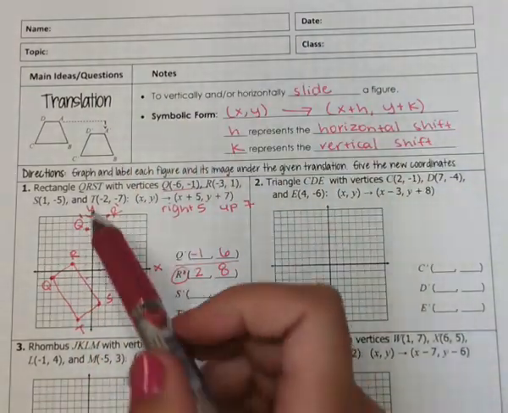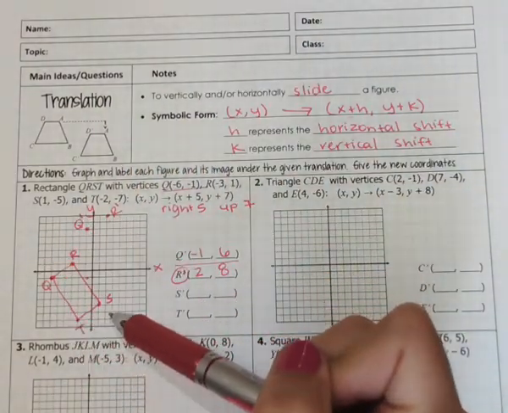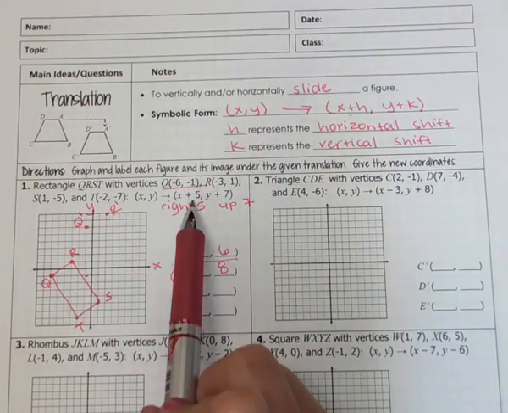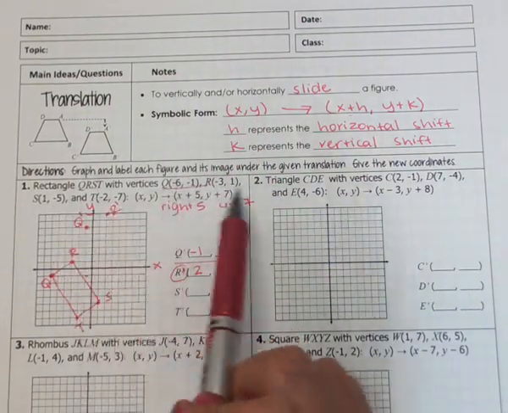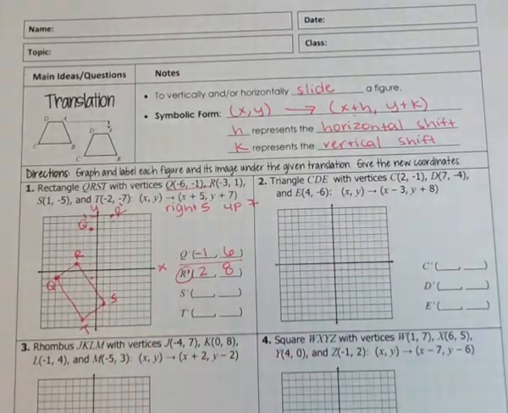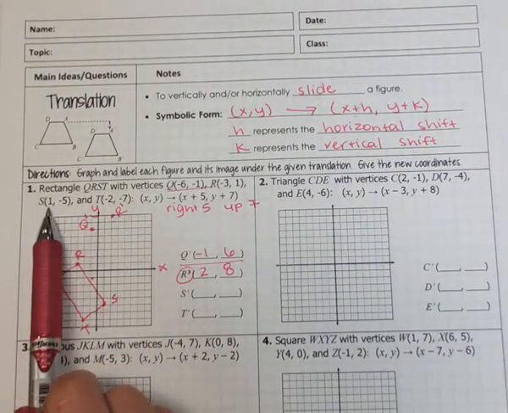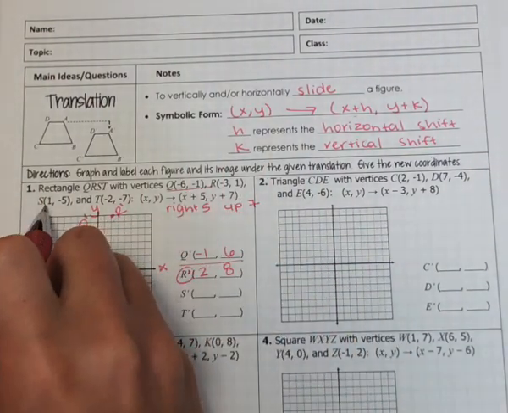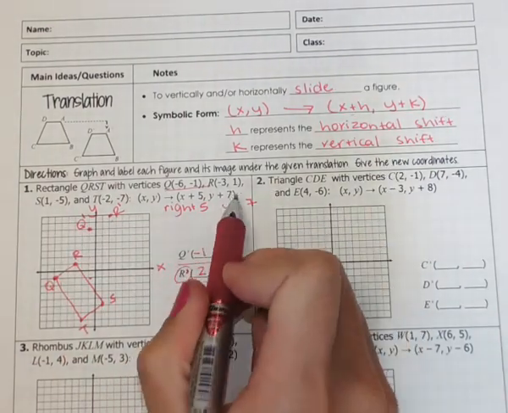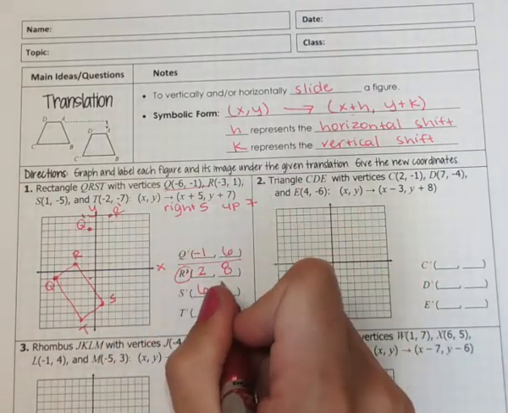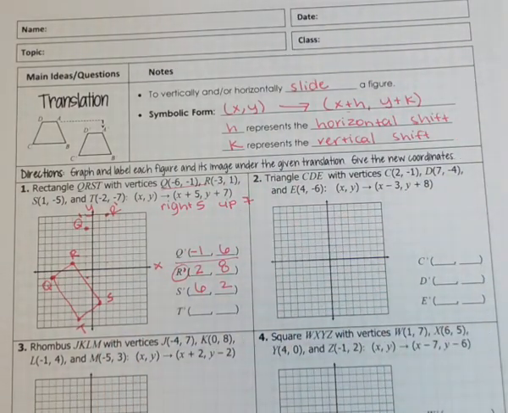So multiple ways to do it. If you're visual and you like to count on the grid, you can do that. If you'd rather just add 5 to all the x's and add 7 to all the y's, that's the easiest way to do it there. All right, so real quickly, S prime, again, adding 5 to the x value, 1 plus 5 is 6. Adding 7 to the y value, negative 5 plus 7 gives us positive 2.